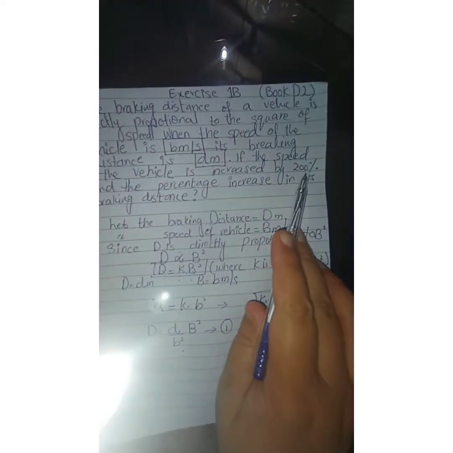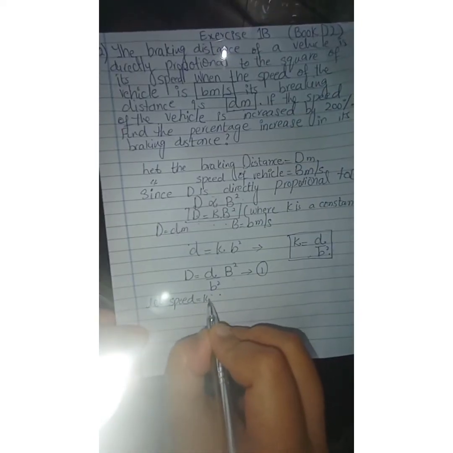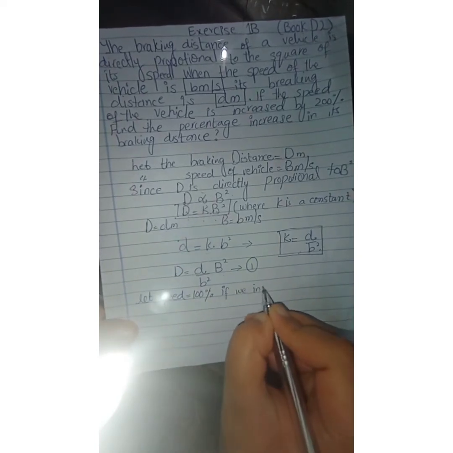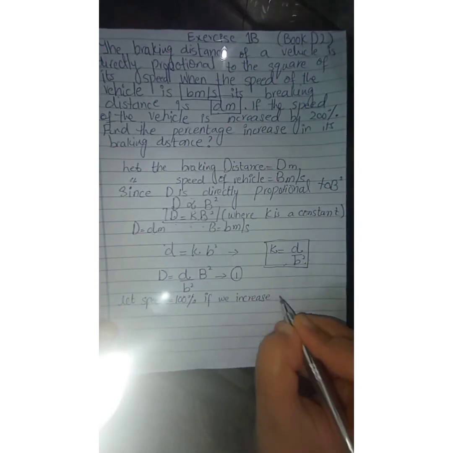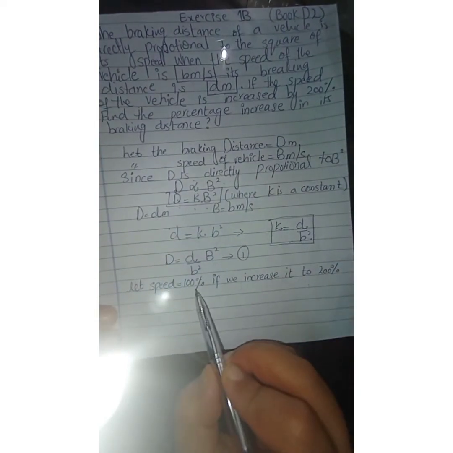Now we know that the speed is not given, but the percentage increase is given as 200%. So again, we assume that the speed is actually 100%. Now we are assuming that this is 100%. If we increase it by 200%, definitely the increase means that we are adding this percentage to the original value.